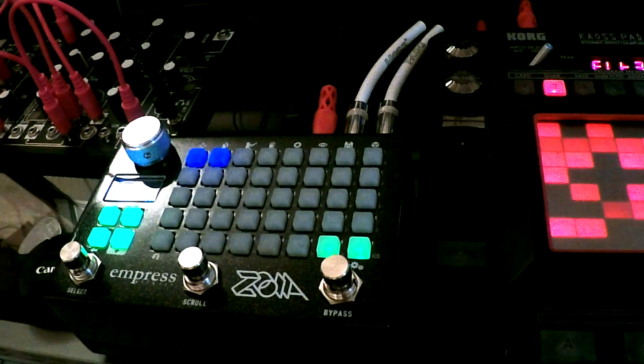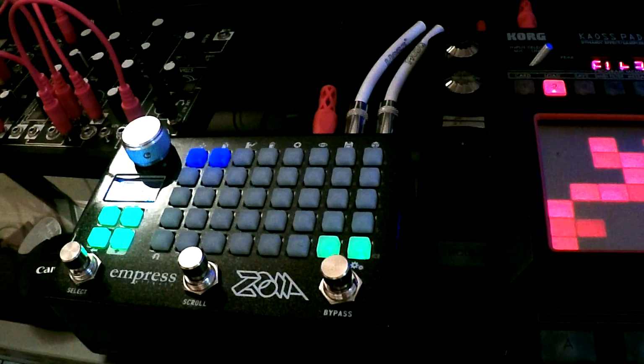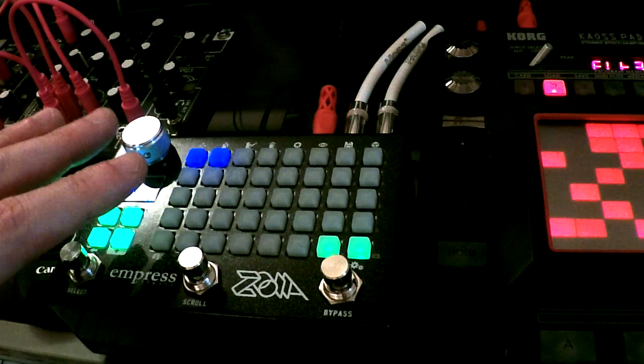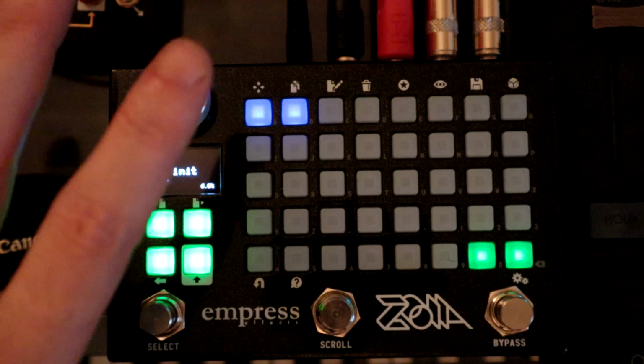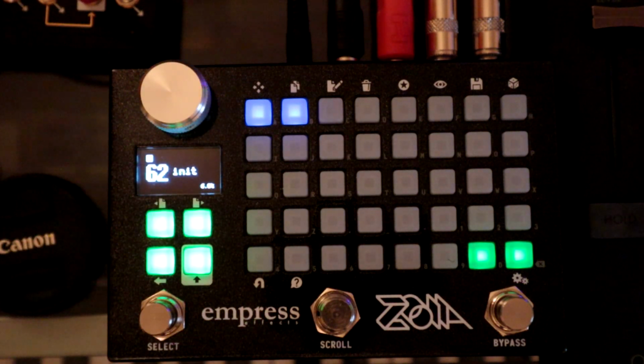So in this video, we're going to look at the sequencer module on the Empress Effects Zoia. We'll be using the Novation Circuit to make synth sounds in this video. The Zoia does have a synth engine built in, but we'll be covering that in later videos. If for any reason you don't understand this video and it looks complex, by all means, watch the previous videos linked in the description below.